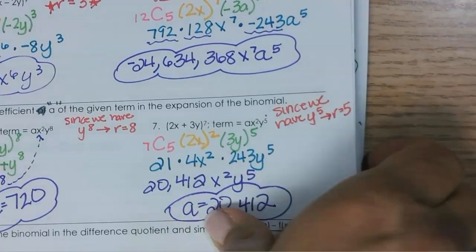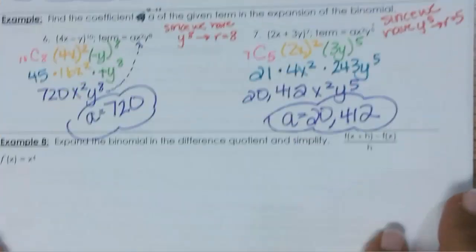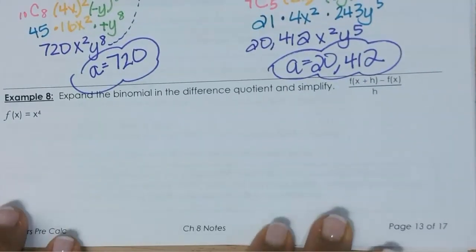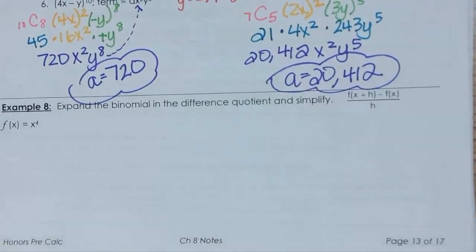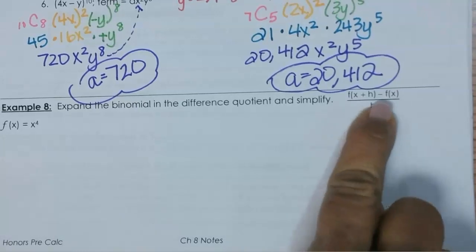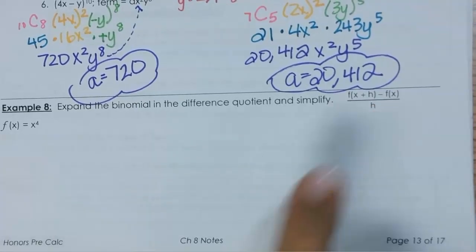Example 8. This one seems a little random, but we're planting some seeds for upcoming chapter 11. It says, expand the binomial in the difference quotient and simplify. Okay? And what they give us is the difference quotient, f of x plus h minus f of x over h.